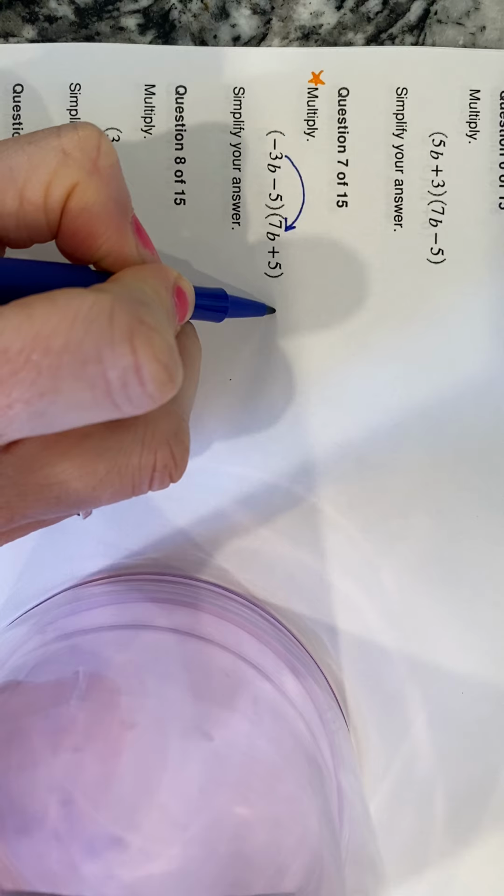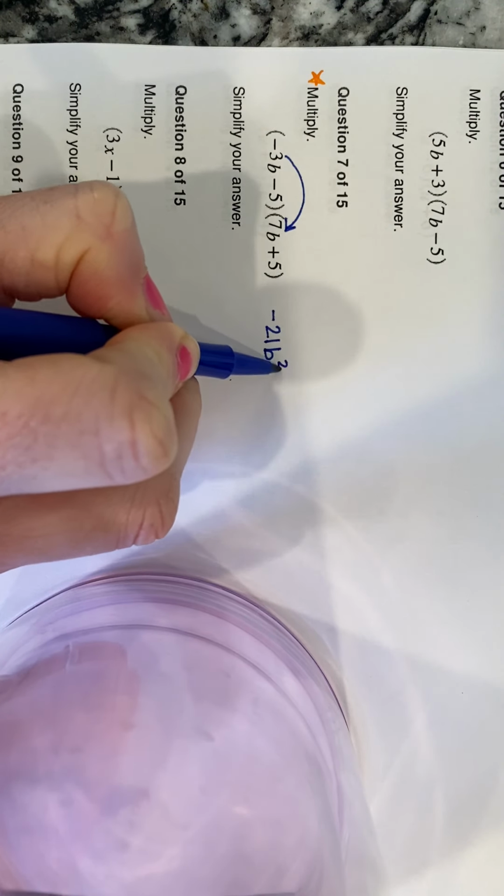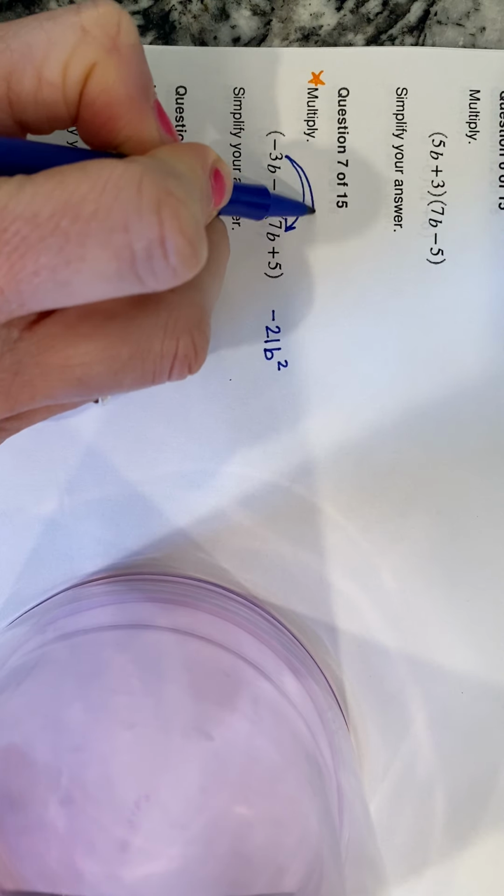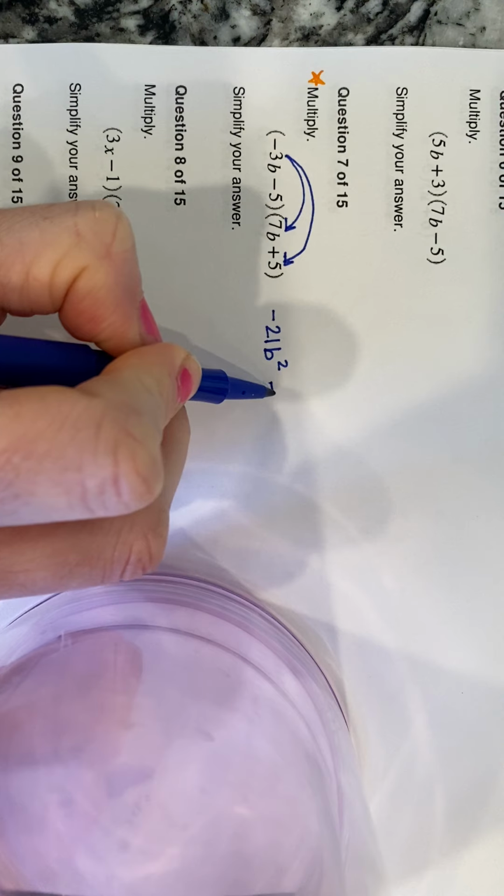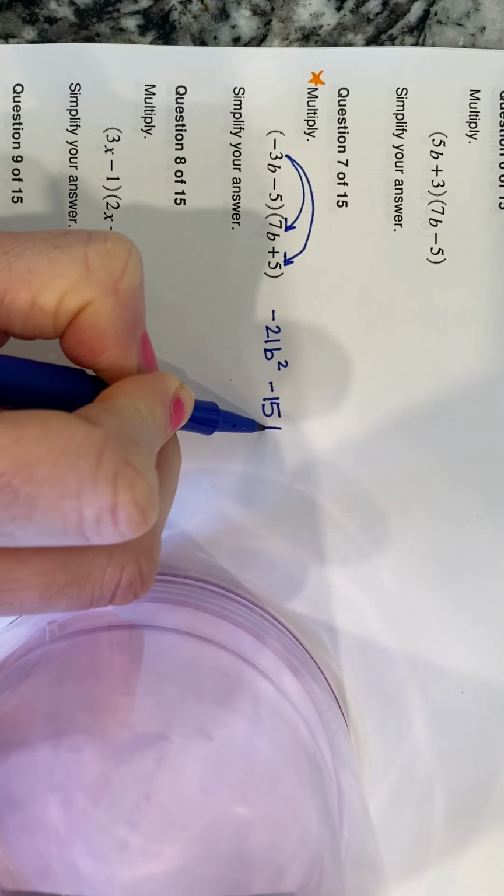Let's go ahead and work on number 7 because it has lots of negatives, and I know that negatives are not always places where we succeed. So, first thing, -3b times 7b. So -3 times 7, -21. B times b is b squared. Then you're going to take negative 3b times 5. Negative 3 times 5 is negative 15b.